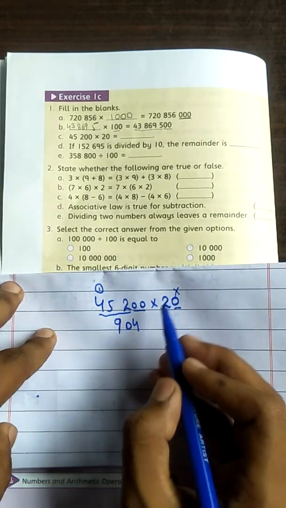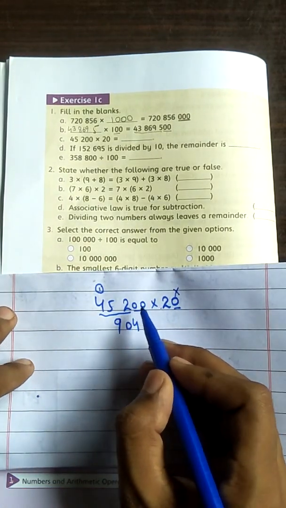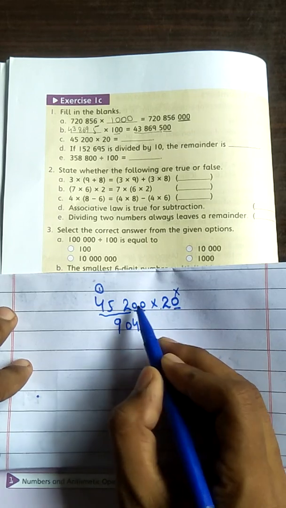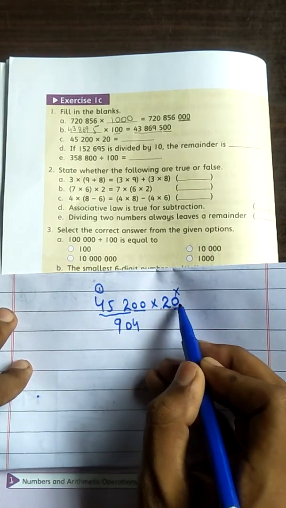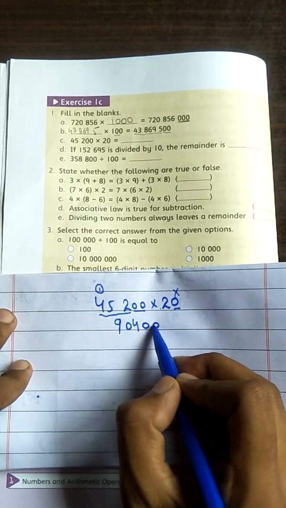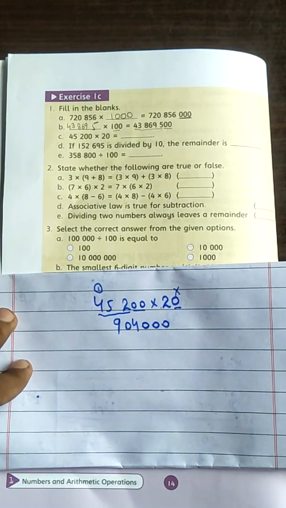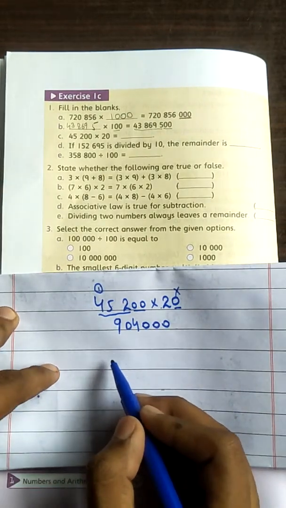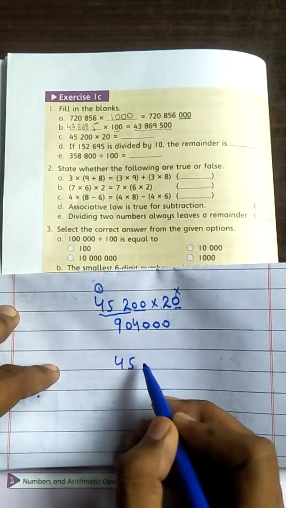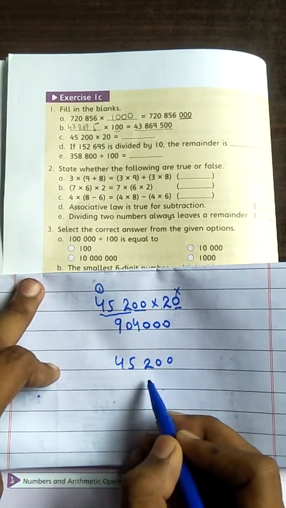This number becomes 9. Now count the zeros on both sides. 1, 2, 3 zeros. 2 zeros are in this term and 1 zero in this term. So put 3 zeros here. This is one method. And another method is 45,200 multiply with 20.